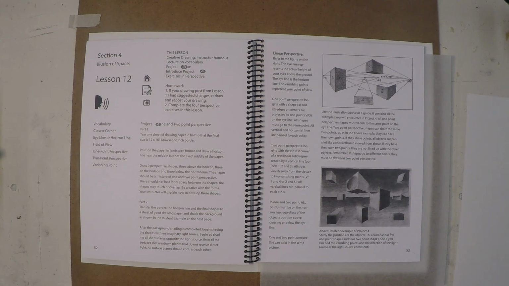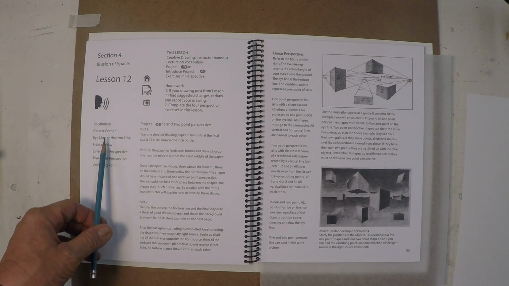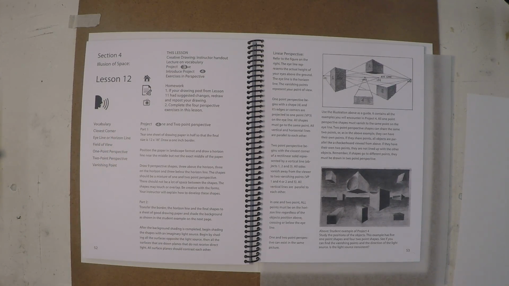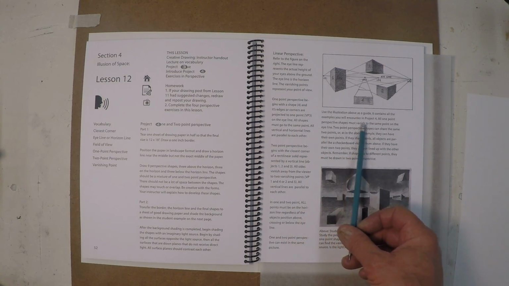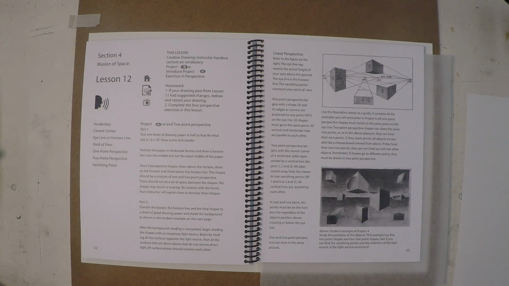Okay, this is the first of 3 lectures in Lesson 12. This first lecture is going to be about the vocabulary, which you see here, and we're going to talk about linear perspective, which is everything in this column here and over on this page. Now, this is the beginning of Section 4, which is the last section in this class, and this is Lesson 12, the first lesson, which the illusion of space is really about the things you see in real life and how do you draw them to show that there is an illusion of actually being there.